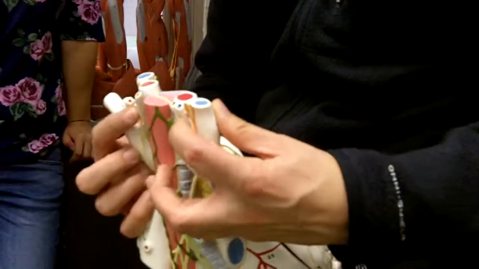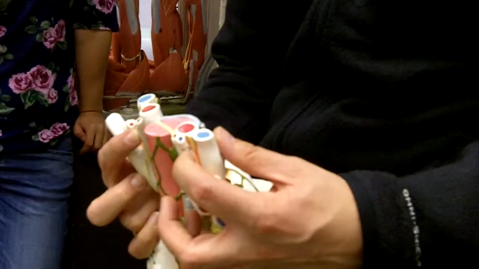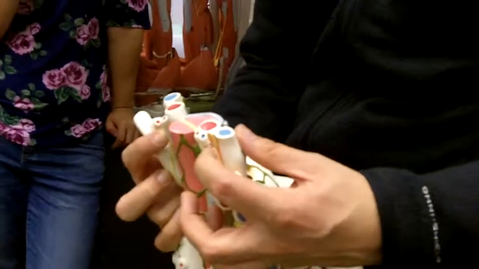Okay, these vessels right back here, these smaller vessels that we see right here, are going to be the subclavian artery and subclavian vein.